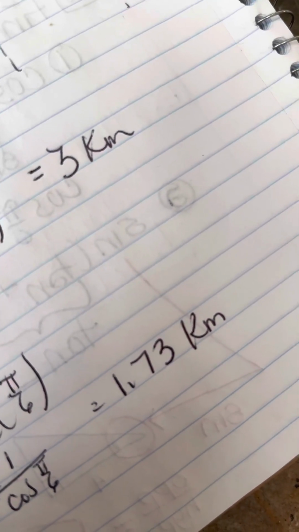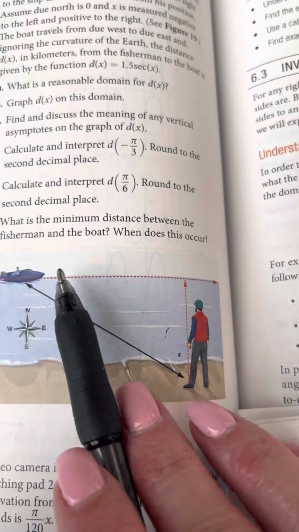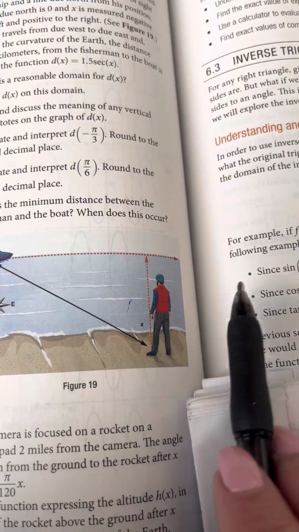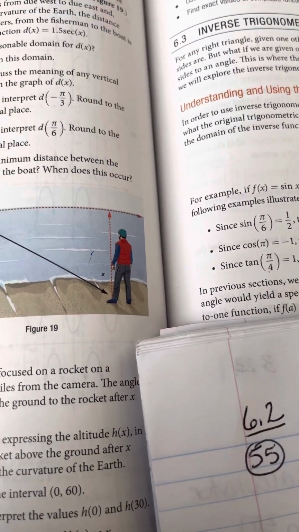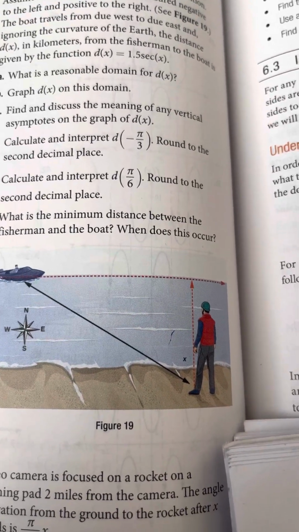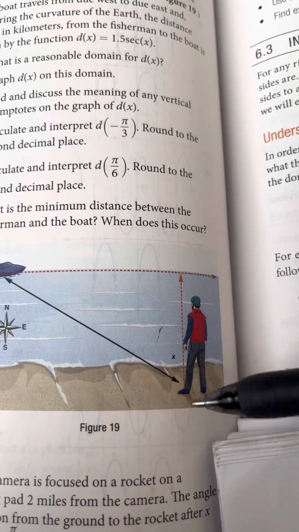And so again, it would mean that after the boat passes by the fisherman and this angle is now pi over 6, that distance is 1.73 kilometers. What's the minimum distance between the fisherman and the boat? Where does this occur? Well, the minimum distance is going to be when the boat's straight across from him.